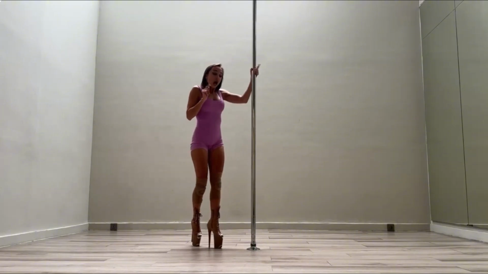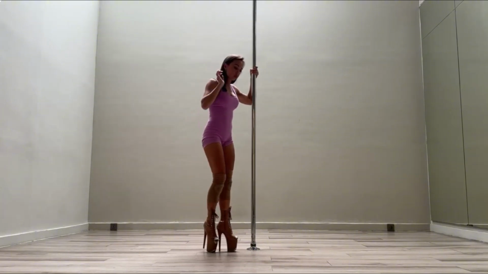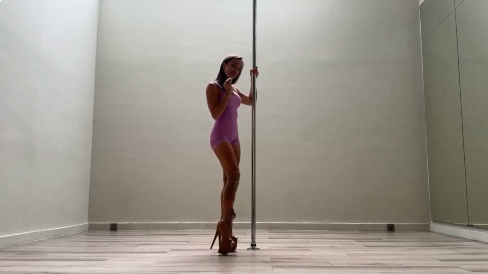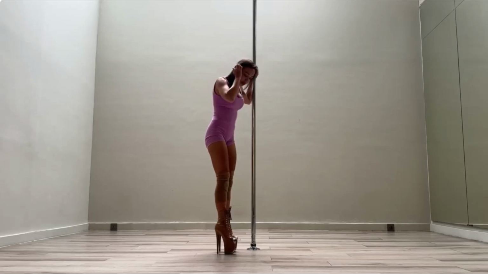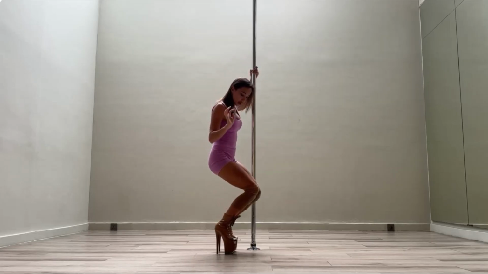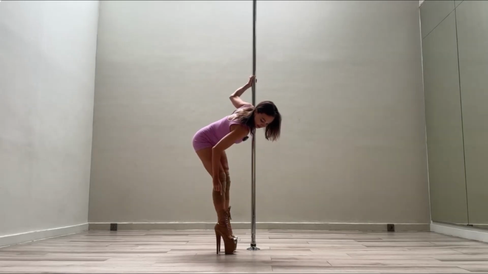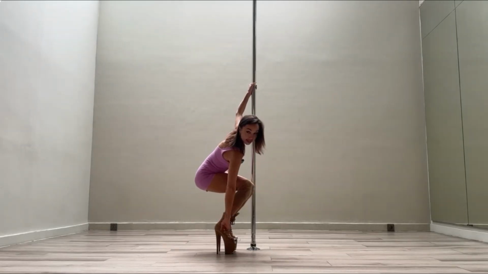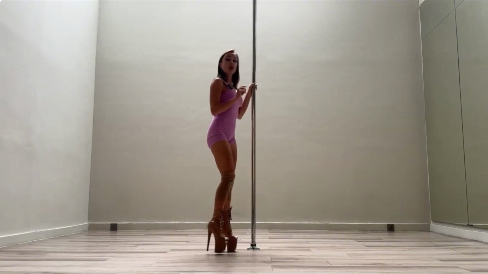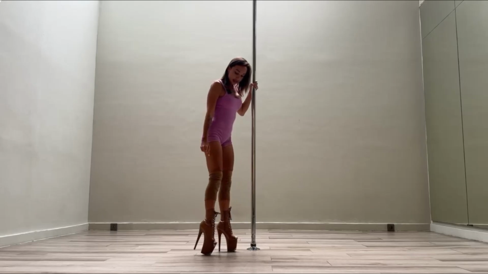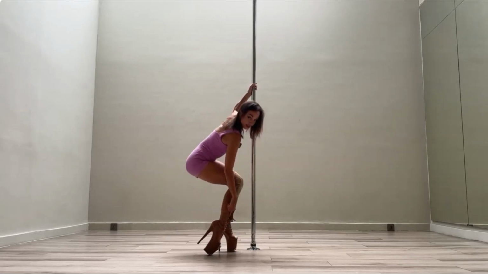Okay, so I want to give you this little exercise that will help you a lot in almost all the moves. So usually when we bend our knees from a straight line, we start having this angle. So to point our toes, we need to learn how to bend keeping the straight line.